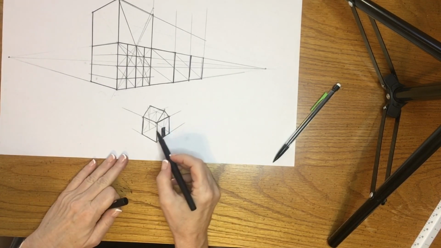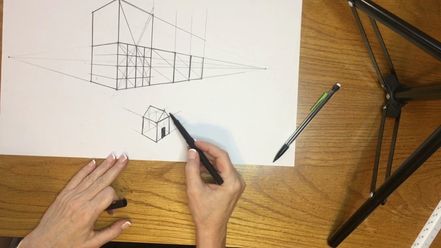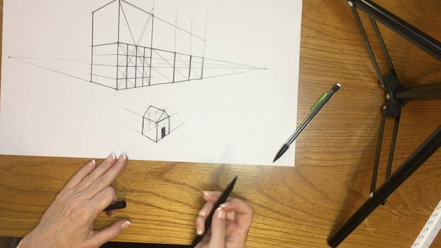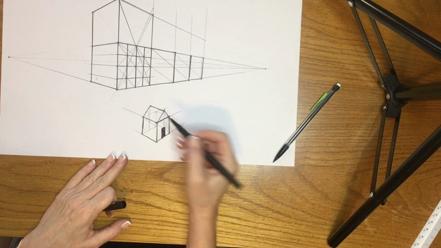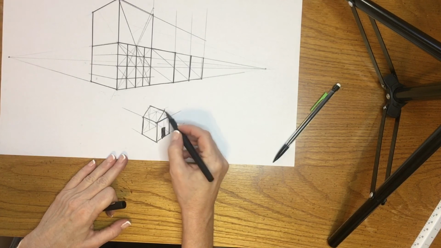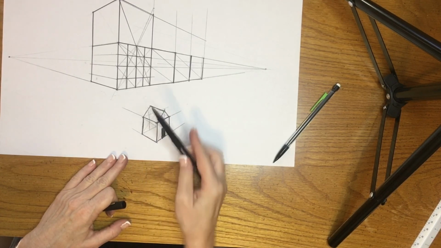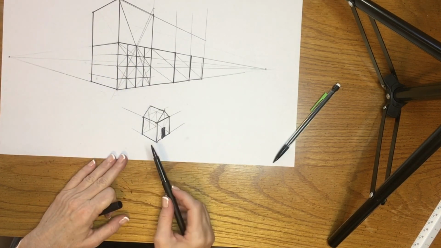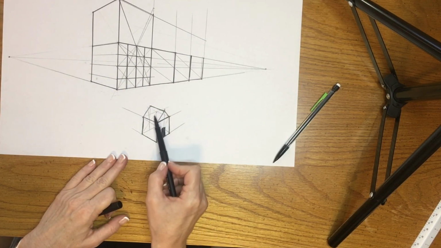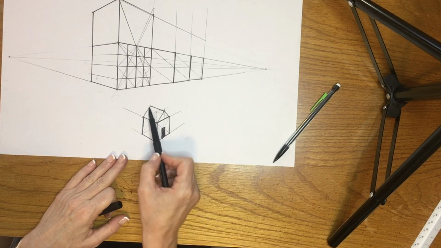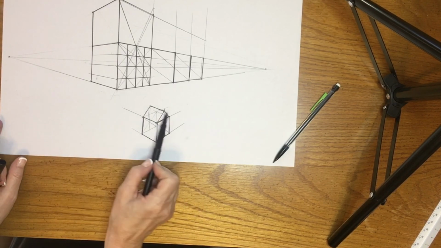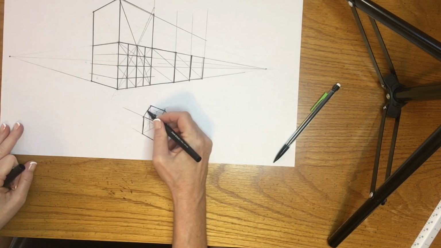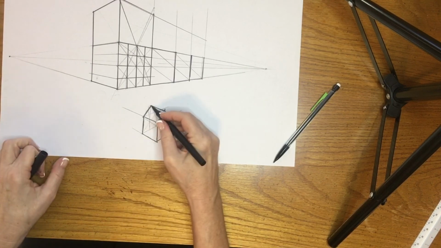So basically what I did is I created a cube. I cut the cube in half with an X. I drew a vertical line straight up, decided what I wanted that peak to be, then brought the triangle down to each corner. To create that top plane, I went to the left vanishing point. And in the back, I did the same thing. I crossed my X, brought the vertical line up, and where that line met, I knew that everything was nice and plumb, and then I just brought that corner down to the front.